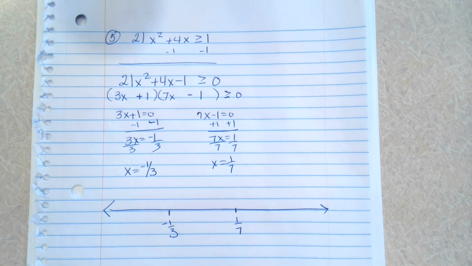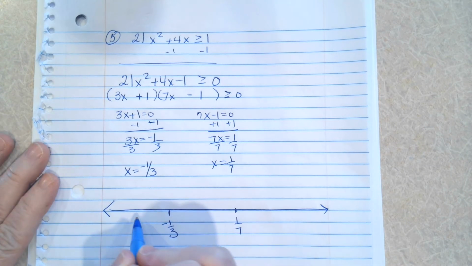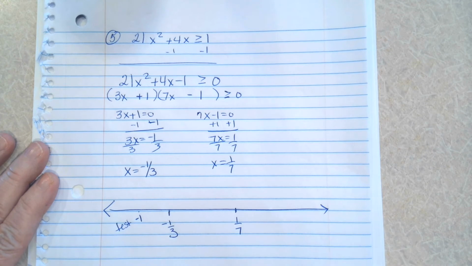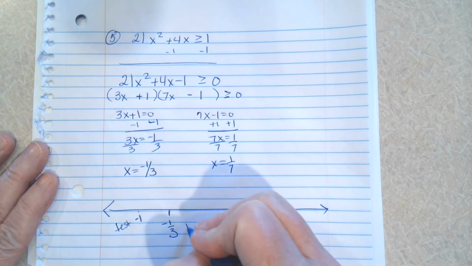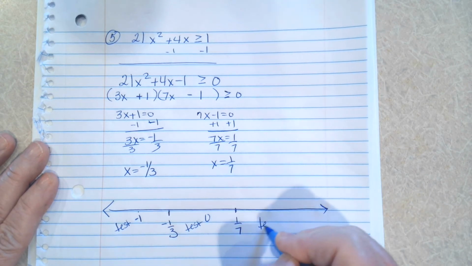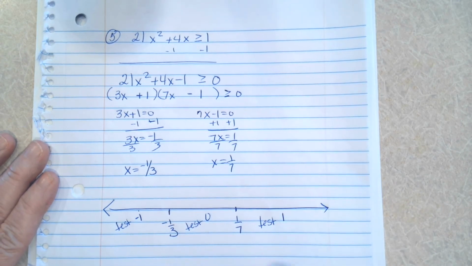You need to pick some test points. Now, just because you had fractions in your problem doesn't mean you need to pick fractions for your test points. I would pick really easy numbers to work with. I need one number over here, so I'm going to test negative 1. I need a number in here, since this one's negative and this one's positive, I'm going to test 0. And then I need a number over here, so I'm going to test positive 1.